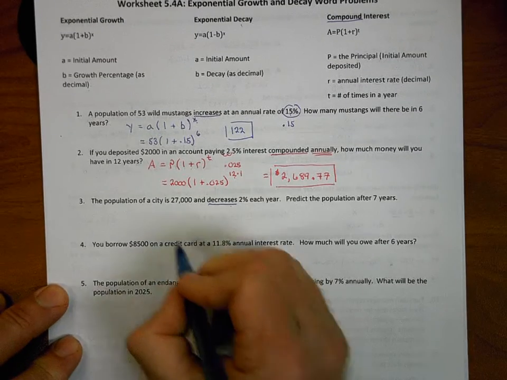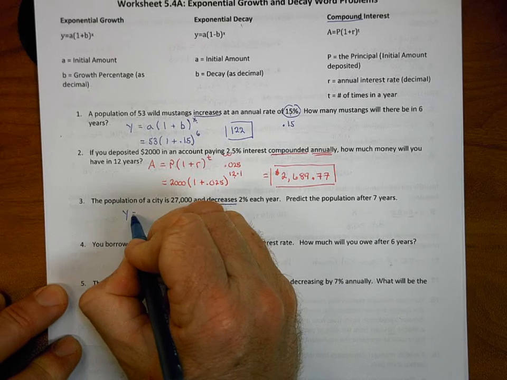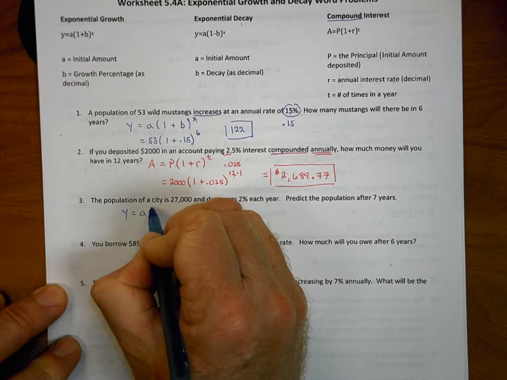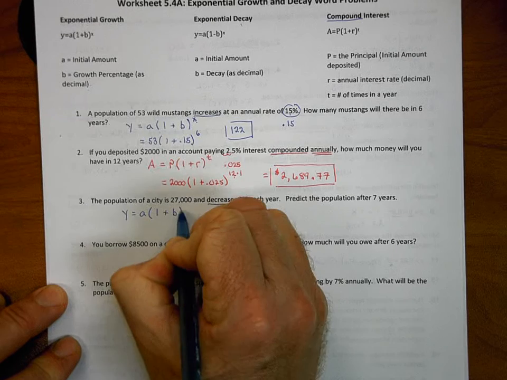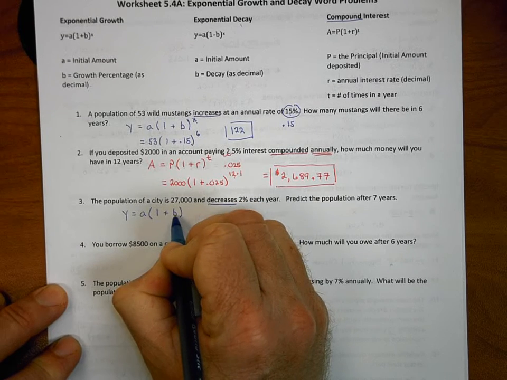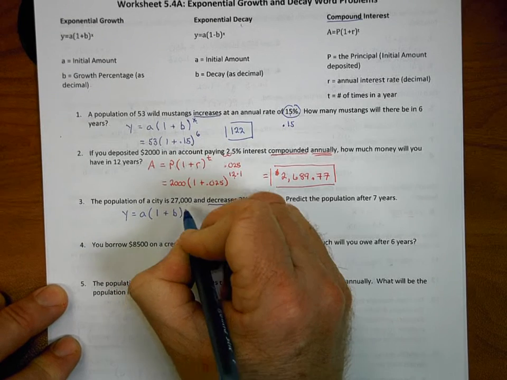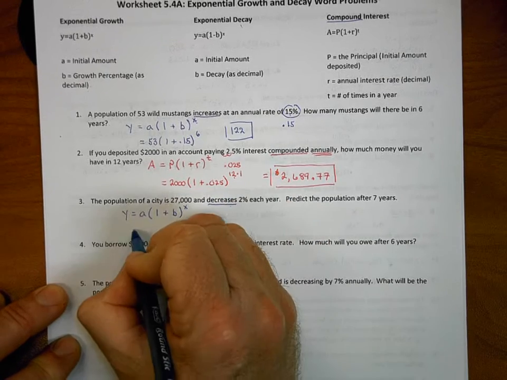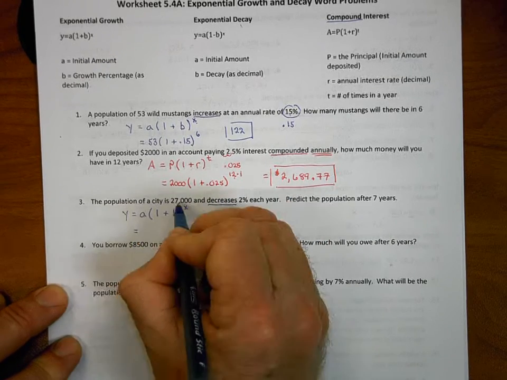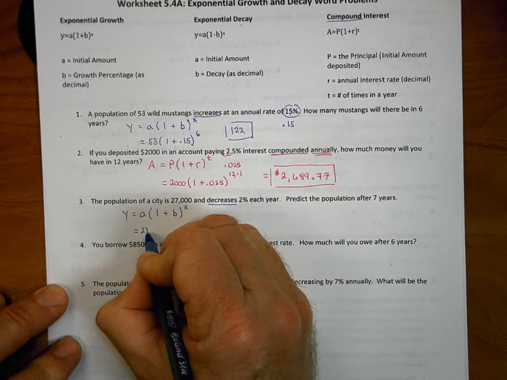So I use the formula y is equal to A, your initial amount, times the quantity, 1 plus b. B is going to be your decay percentage as a decimal to the x power, and x is going to be your time period. Okay, A, my initial amount, is 27,000.